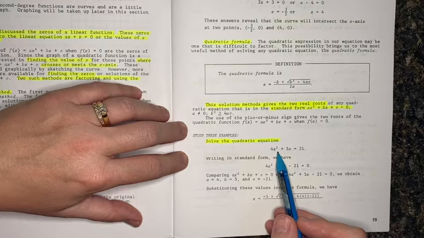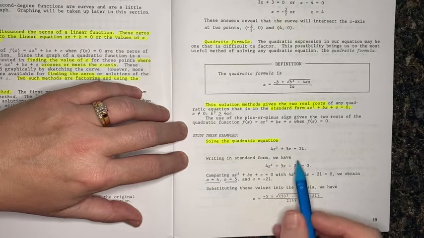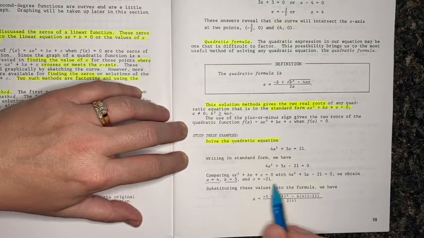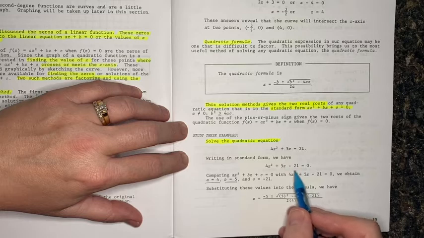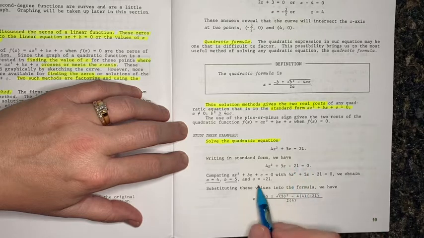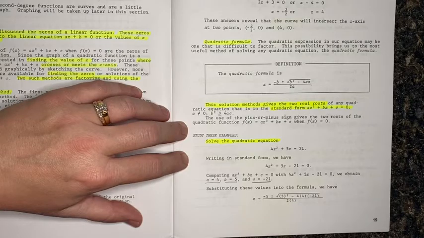So in this case here, our a is 4, right? The a comes before the x squared. Our b is 5, and our c, remember, this is the way it has to be, equal to 0. So we have to move the 21 over, and so our c is actually a -21. All right, let's turn the page.